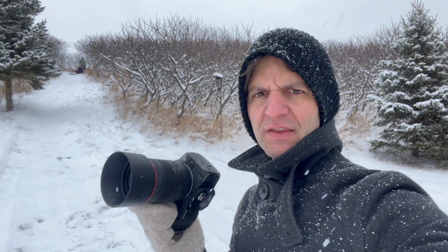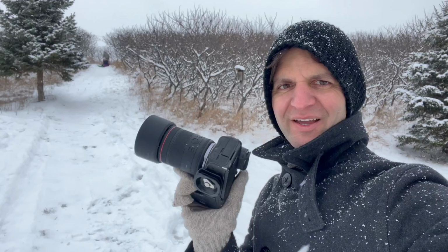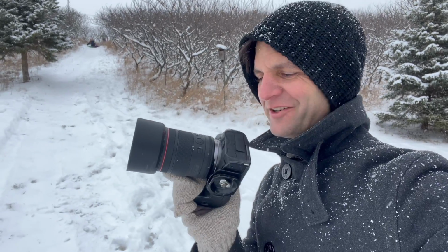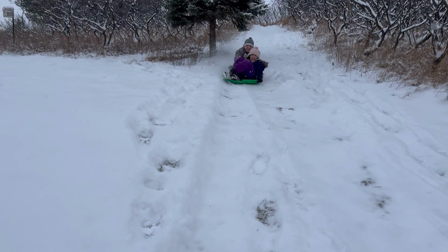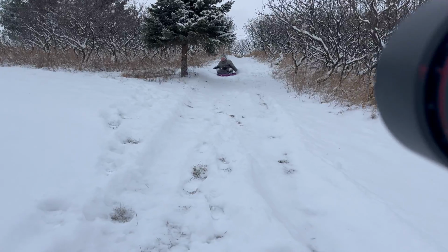I've photographed sledding over the years with some of my camera lenses. The EF lenses couldn't keep up. We're gonna try it out with the new RF 50mm here and see how it can handle it. All right, here we go. Coming right at me.